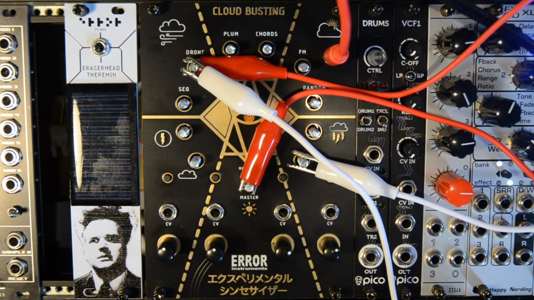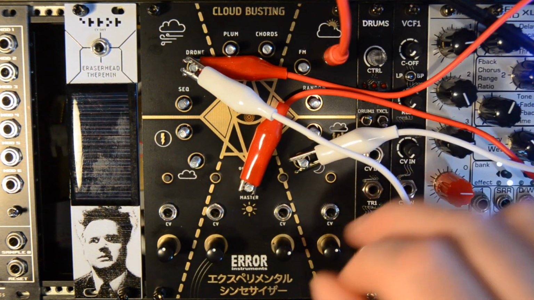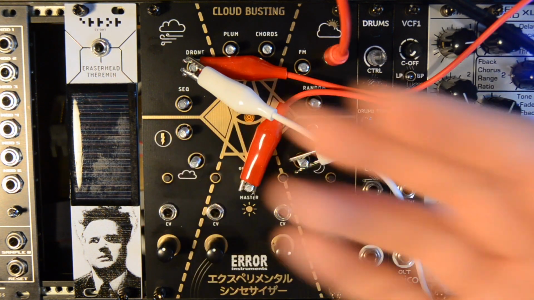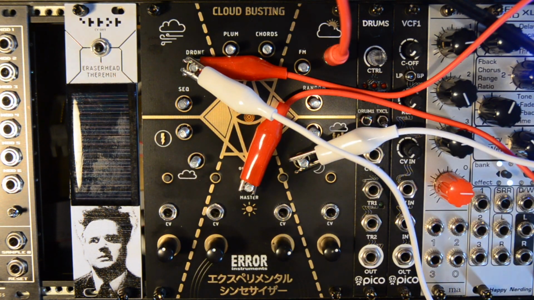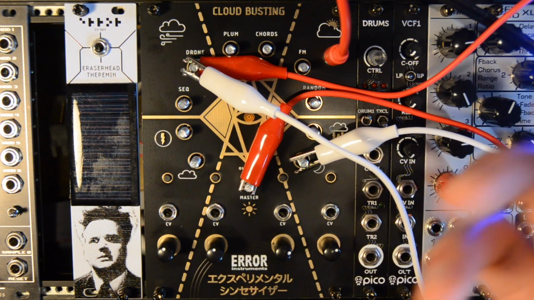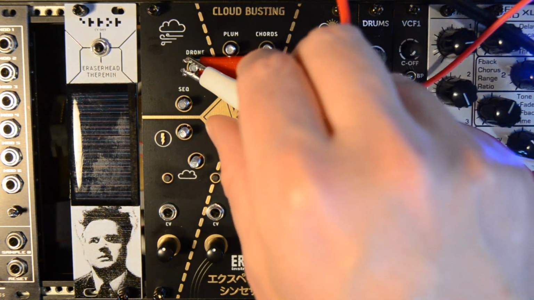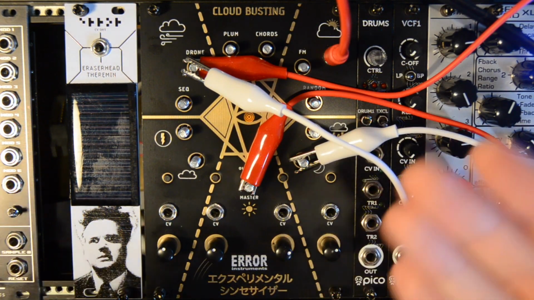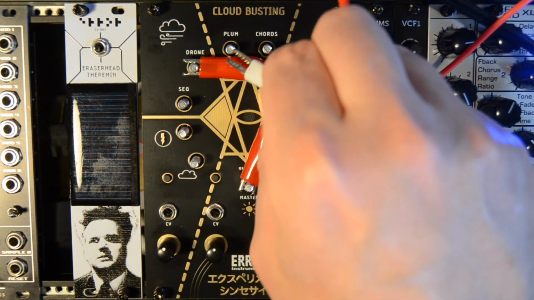So I wouldn't necessarily say that the moon creates chords in this mode, because we already kind of have a rich harmonic drone, but it creates kind of different timbres, different sounds, maybe different FM settings internally.